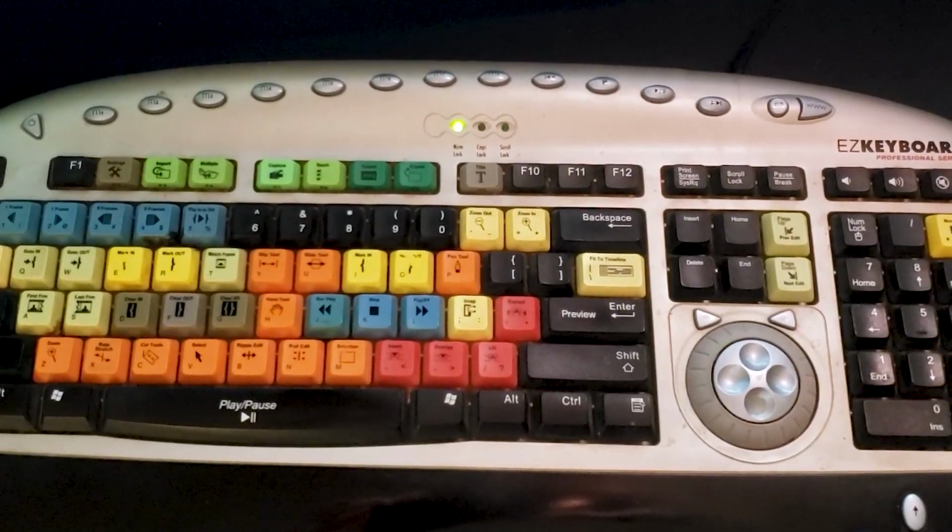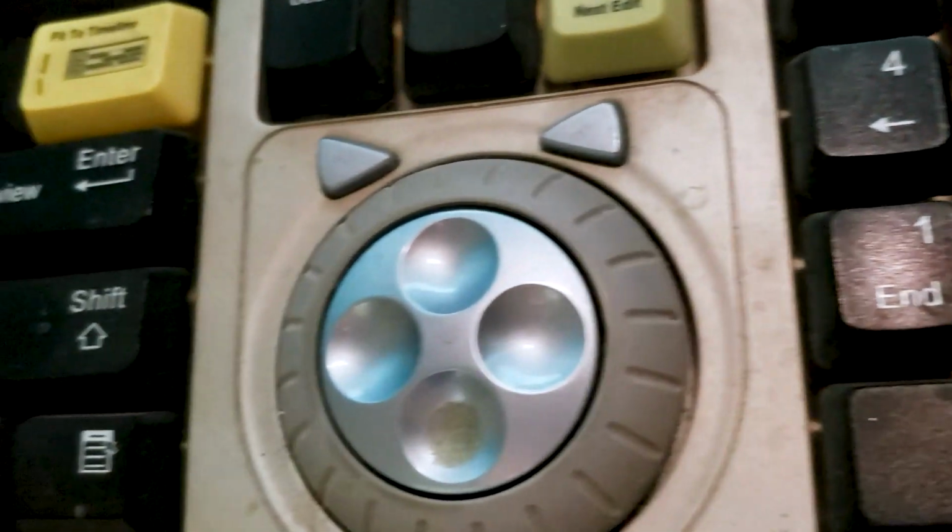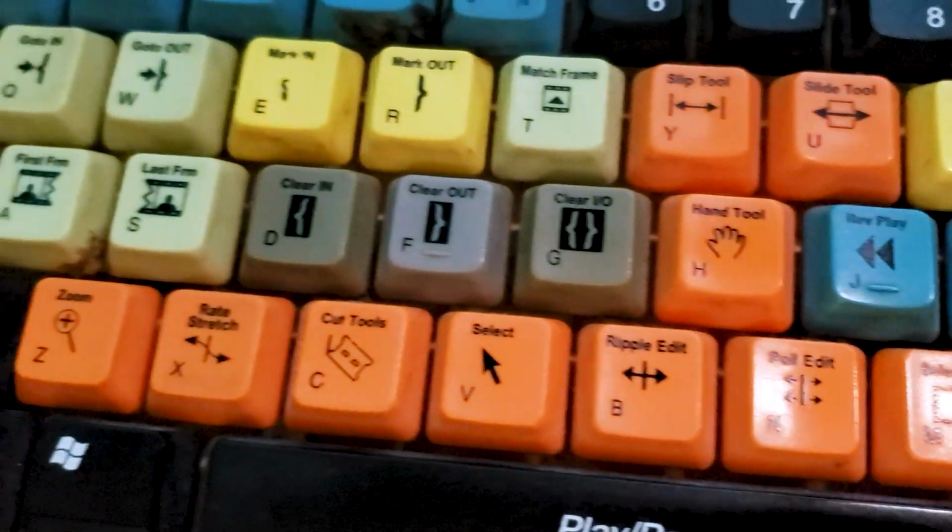Now, as you can see here, I have an Easy Keyboard Professional Series editing keyboard made particularly for Premiere Pro's hotkeys. You don't have to have an editing keyboard, of course, any keyboard would work, but if you're just starting off and you really want to learn where all the hotkeys are to make the edit go faster, you can buy an editing keyboard, but they're a bit pricey. So if you want those colors that I have on my editing keyboard or something similar, you can actually buy a laminate that goes right on top of your keys.